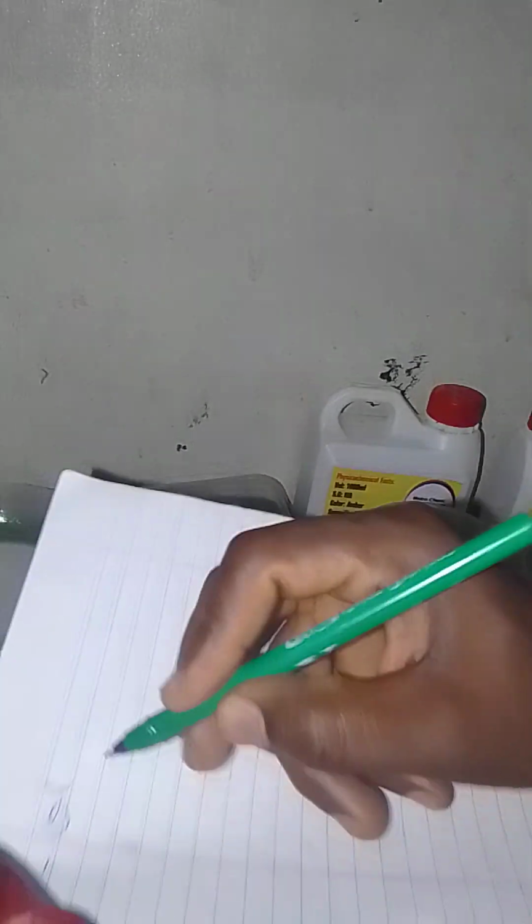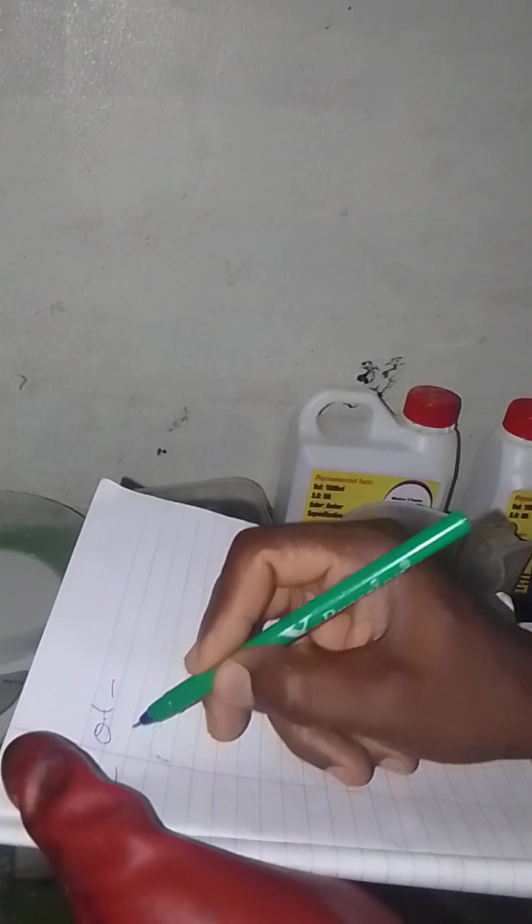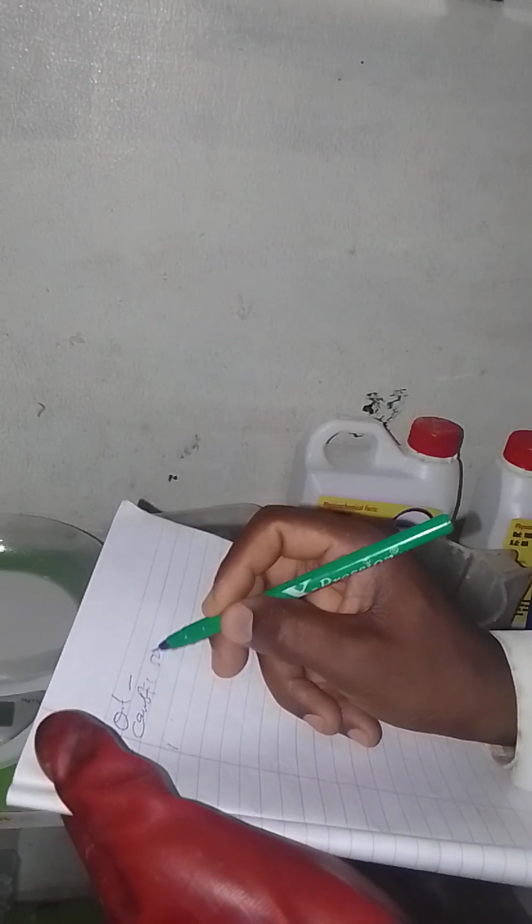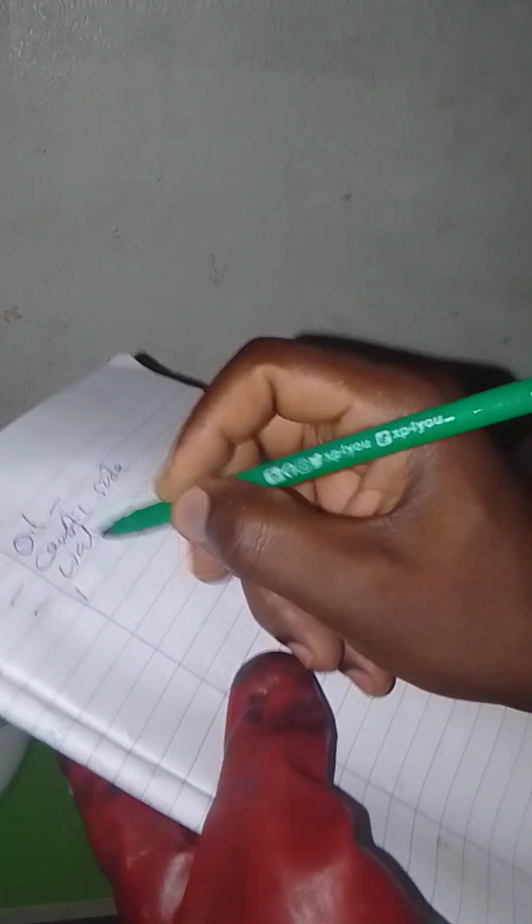So you must get the amount of oil that you need. Then the second thing is caustic soda. Then the third thing is water. So you need these three things. Now your oil is the starting material, so you must always know the amount of oil that you have.